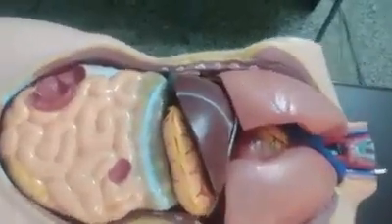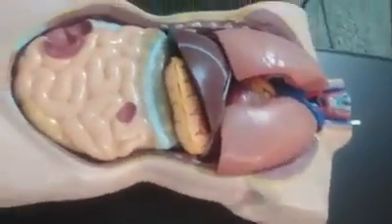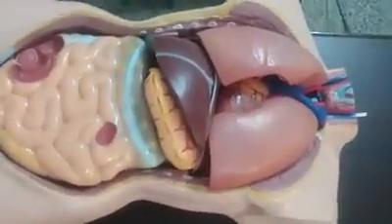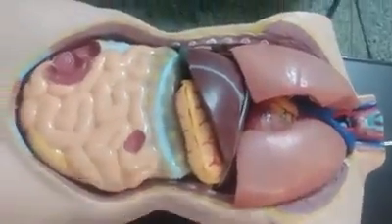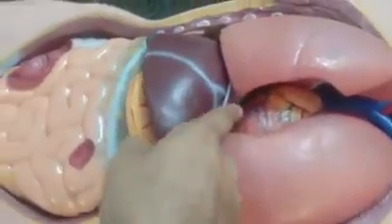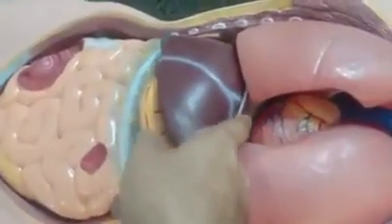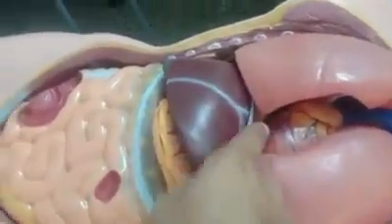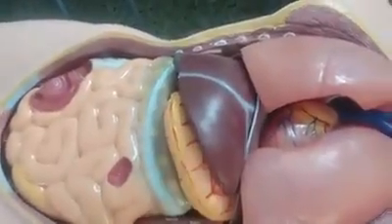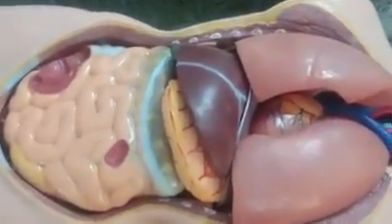If you are looking at this plastic model, you can see yourself that it shows different organs in front of you. When you look in detail, you can see this muscular patch, which we call a diaphragm. This muscular patch is a demarcating boundary between two cavities.